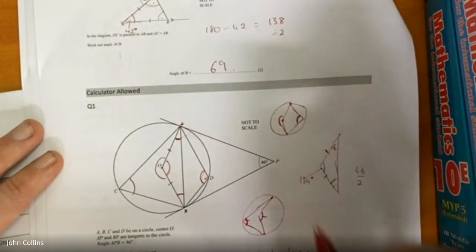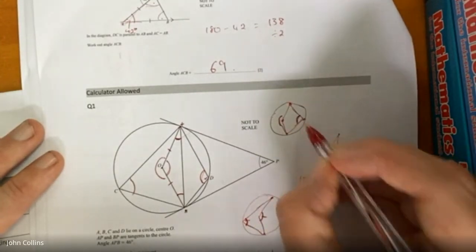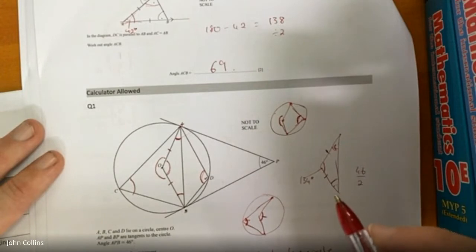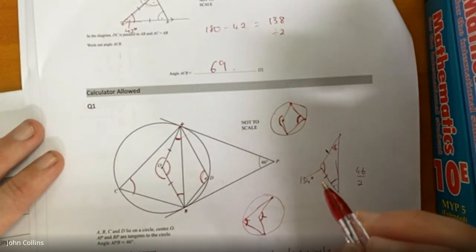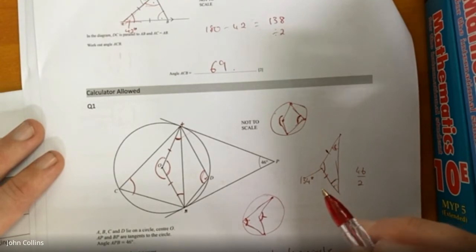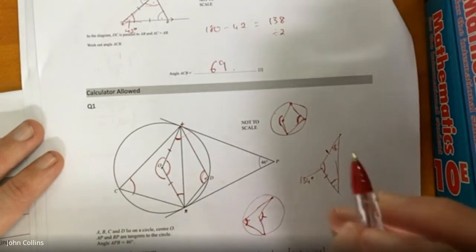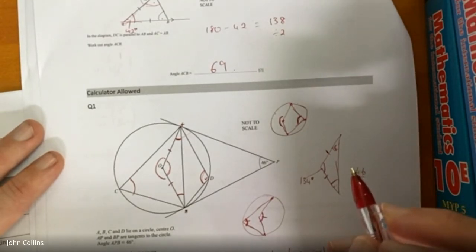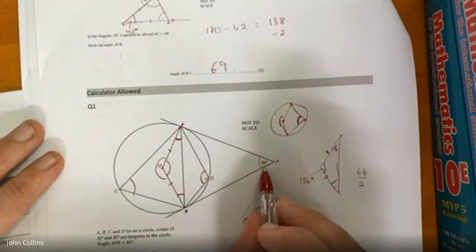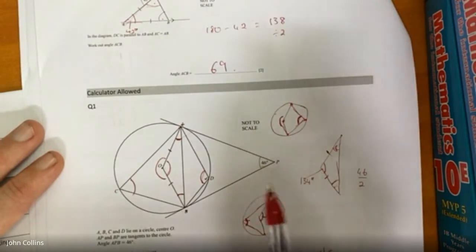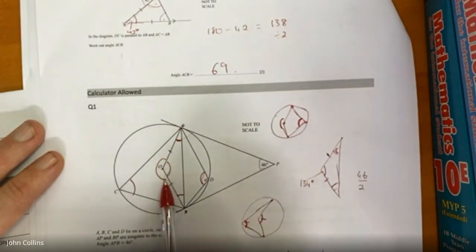Yes, sir. How about we just multiply 46 by 2? There's multiple ways, I said. So 46 by 2. I'm not sure you can do that. Yeah, but it's still the theorem. 46, as in this? Yeah. That's not inside the circle. Oh, yeah. It has to touch the edge. Okay, so we have to find this one on the outside.